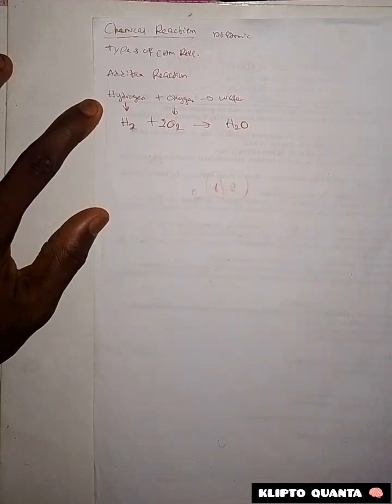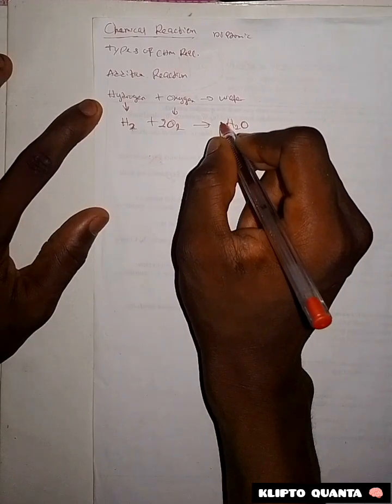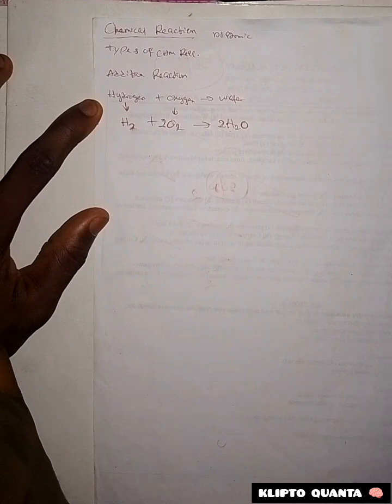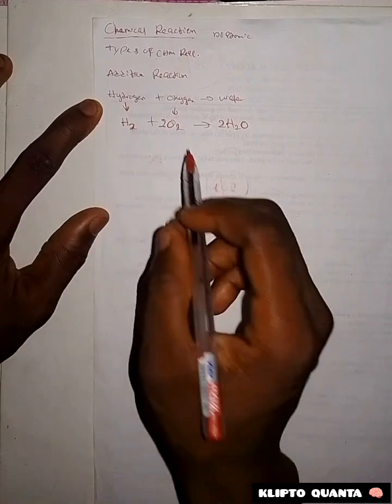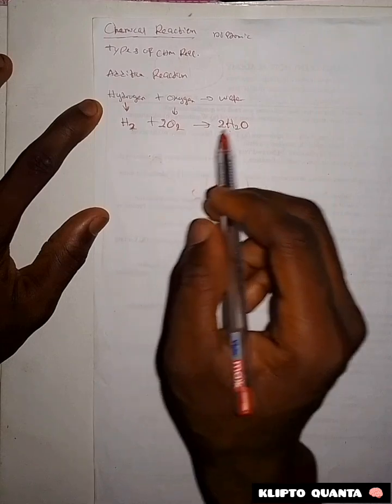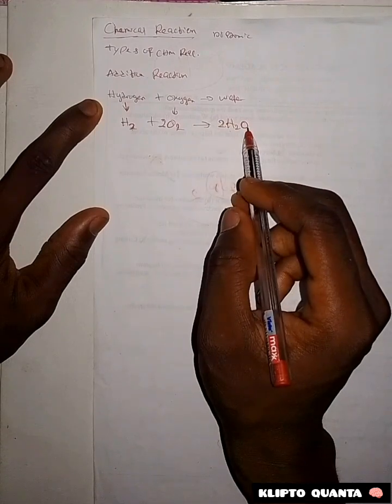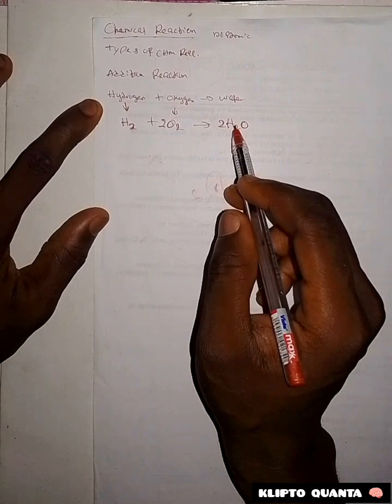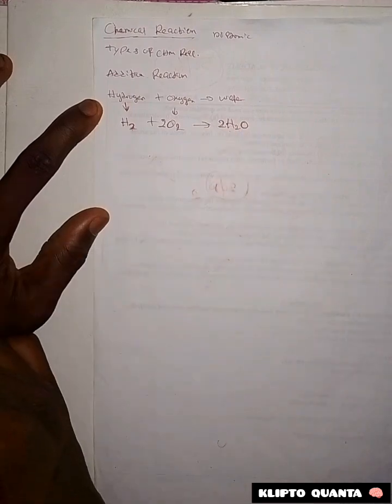When I add two to the oxygen molecule here, I have two here also. Are you getting what I'm saying? So adding two to the oxygen molecule there, I have four oxygen atoms, and still here I have two oxygen, and four hydrogen atoms, which is here to be balanced.